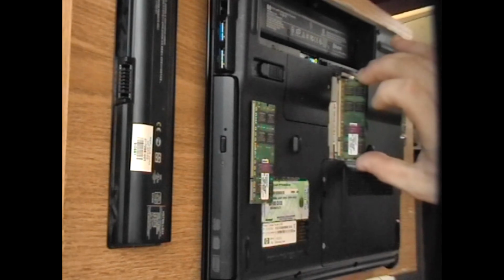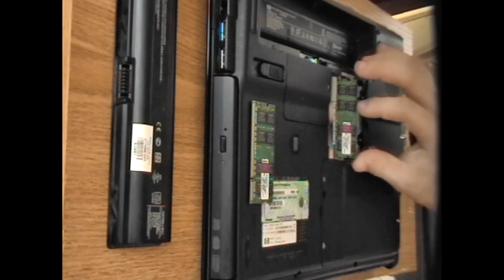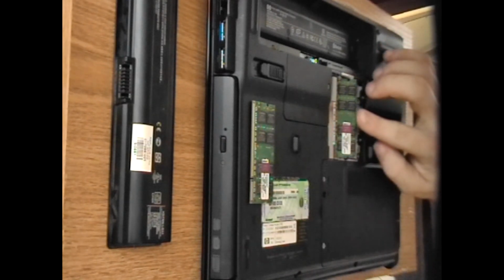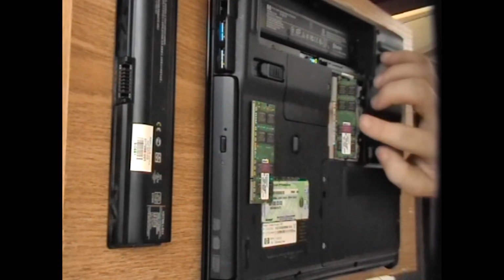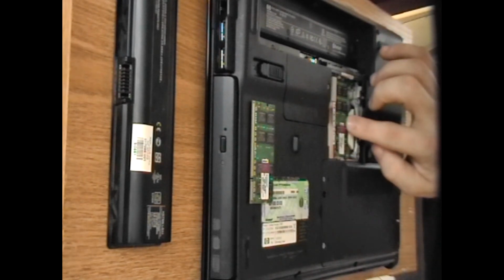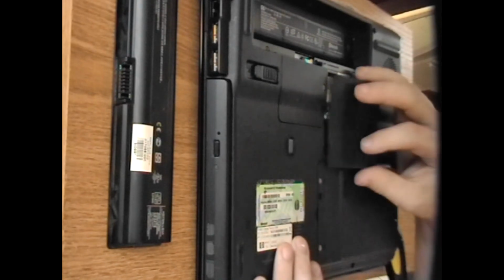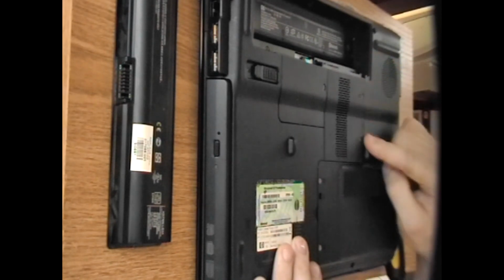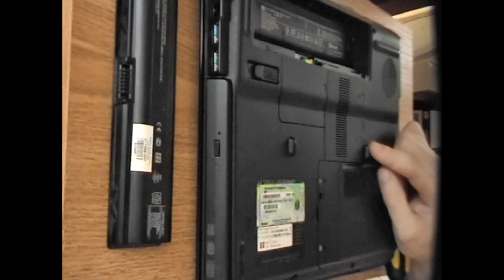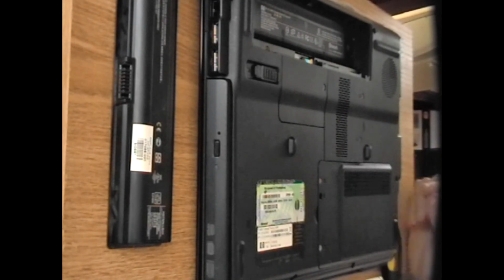We just do the opposite of what we did when we took them out. Gently, after you've set it in the slot right in here, you'll push down on the edge, and you hear it click on both ends like that. And then all we have to do is replace the cover, replace the battery, and then we're all set up.